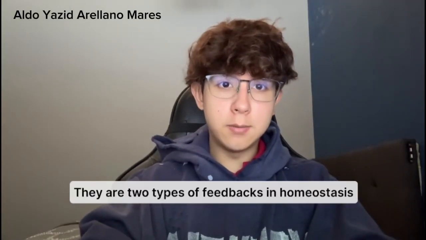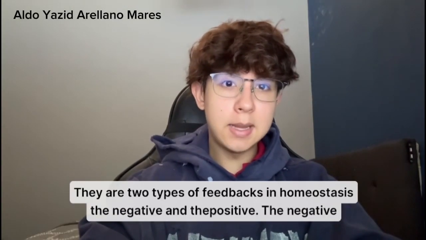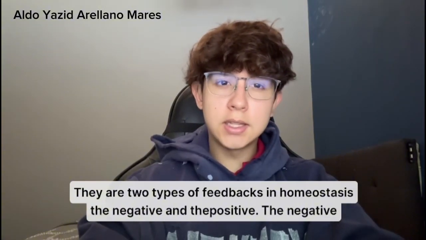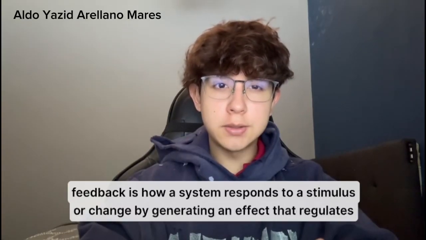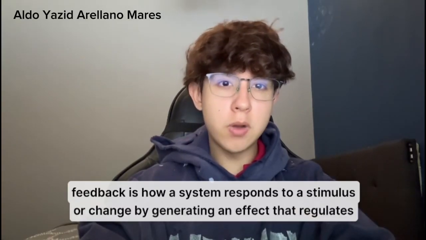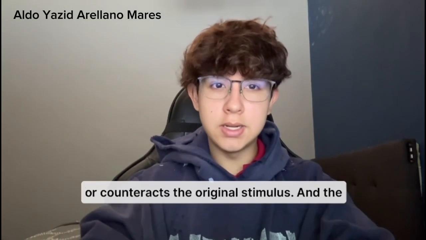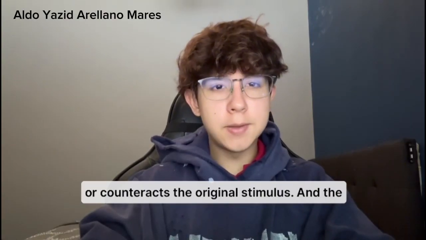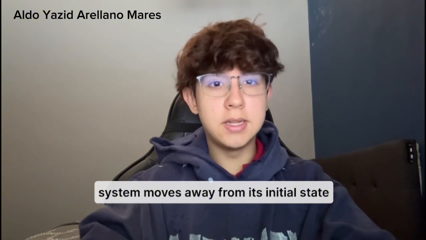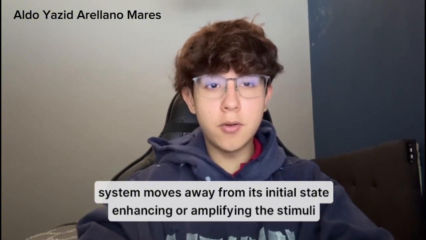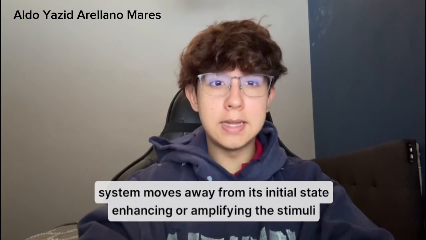There are two types of feedback in homeostasis, the negative and the positive. The negative feedback is how a system responds to a stimulus or change by generating an effect that regulates or counteracts the original stimulus. And the positive feedback is the process by which a system moves away from its initial state, enhancing or amplifying the stimuli that change it.